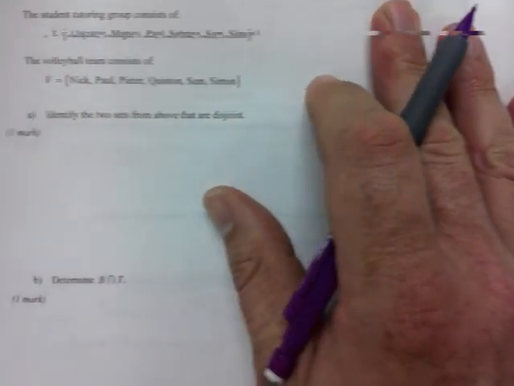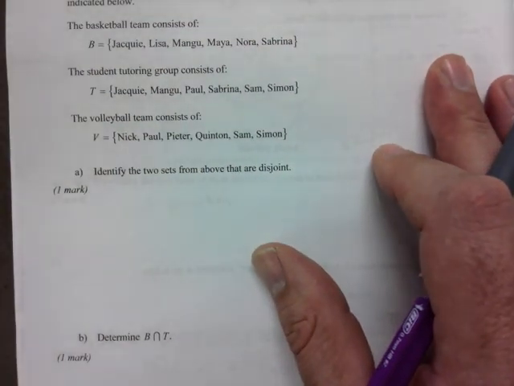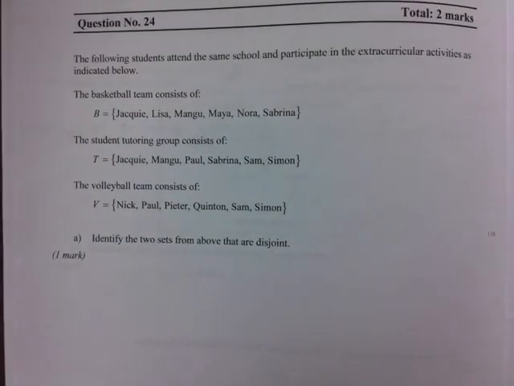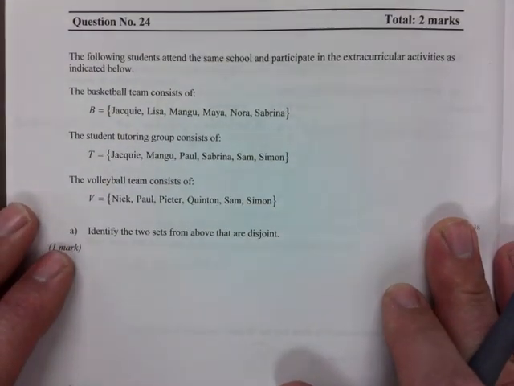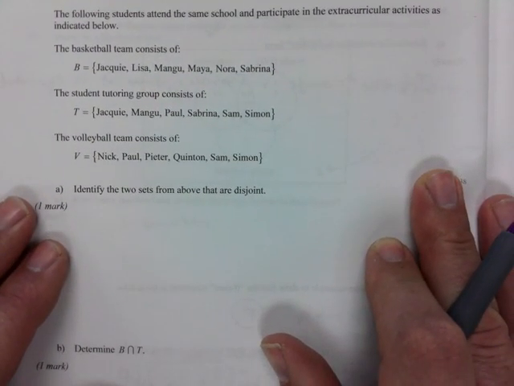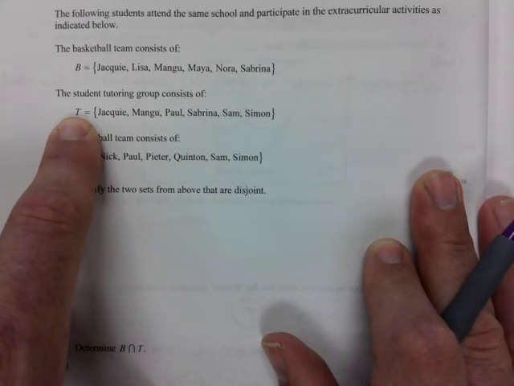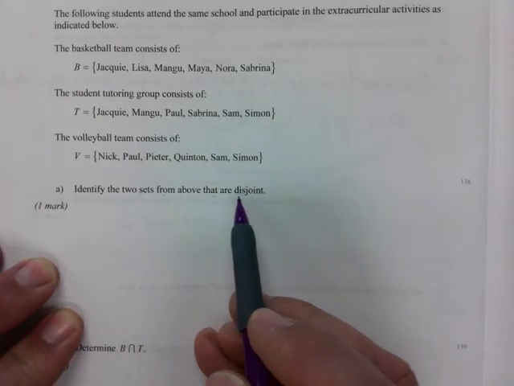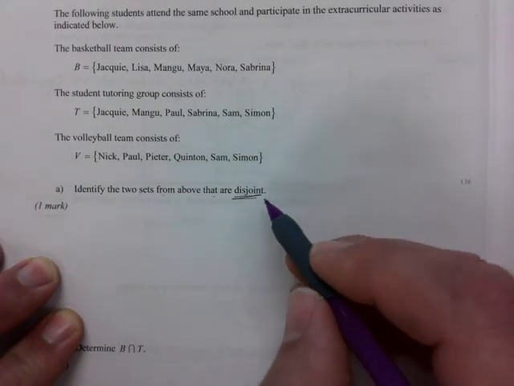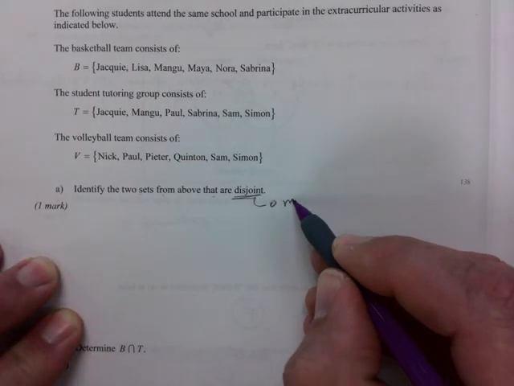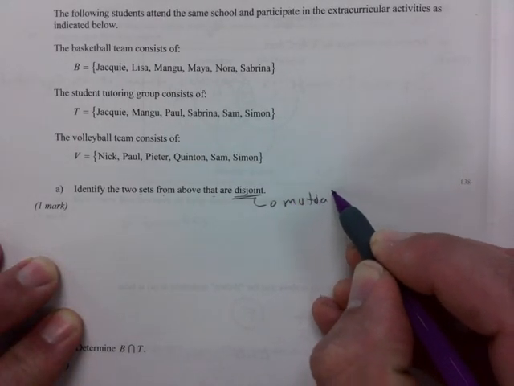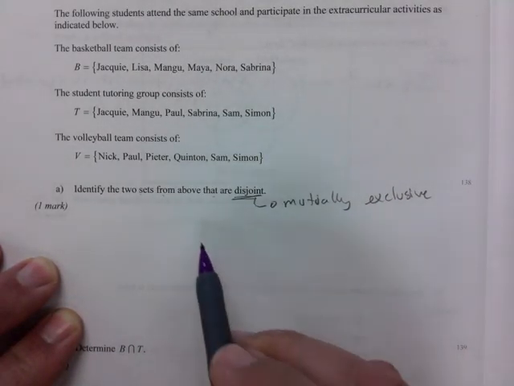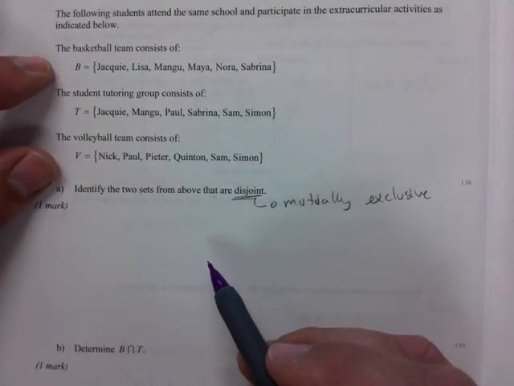Last but not least, the following students attend the same school and participate in extracurricular activities as listed below: basketball, tutoring group, and volleyball. Identify two sets from the above that are disjoint. Disjoint is the same thing as mutually exclusive. So you've got to find two sets that have nothing in common.